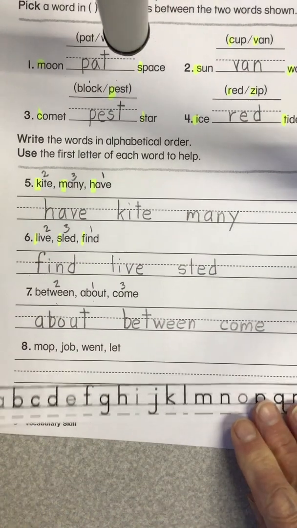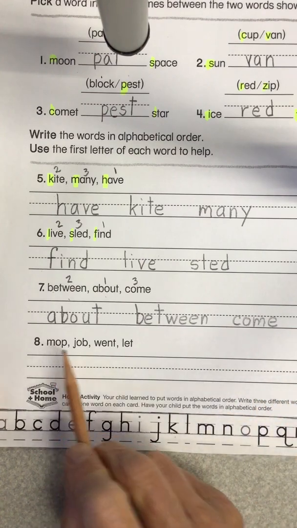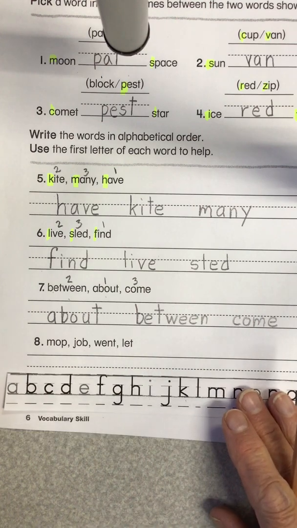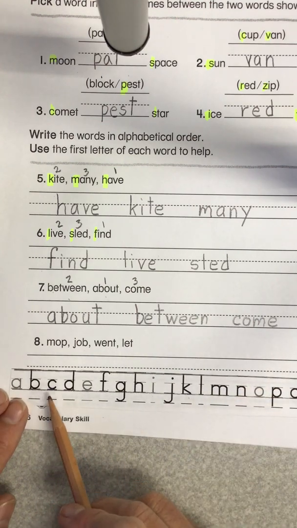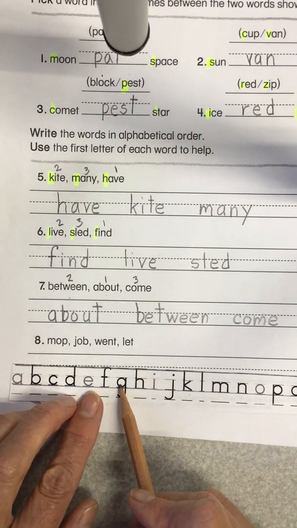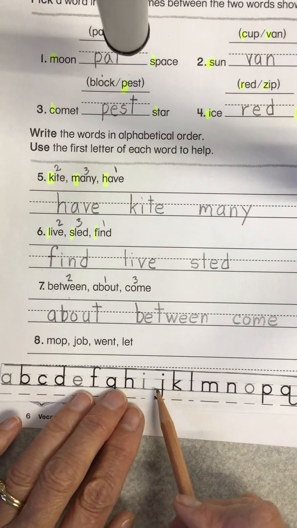Let's go to our last one. We've got four words to put in order. Mop, job, went, let. So let's start here. Any A words? No. B, C, D, E, F, G, no. H, nope. I, nope.